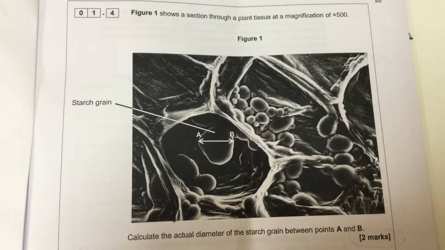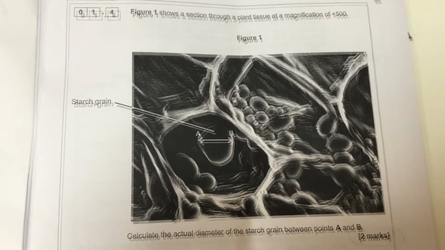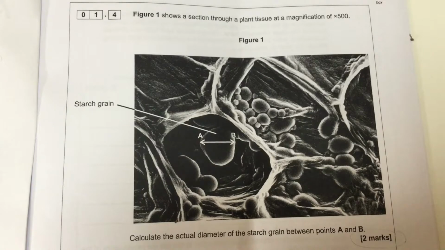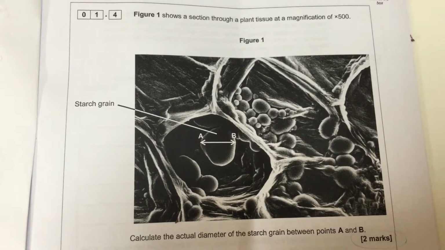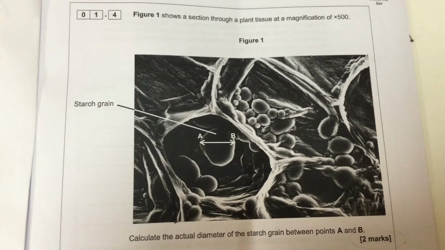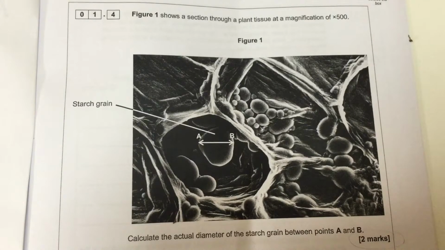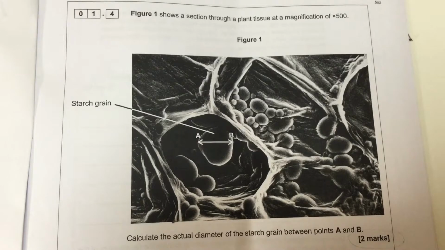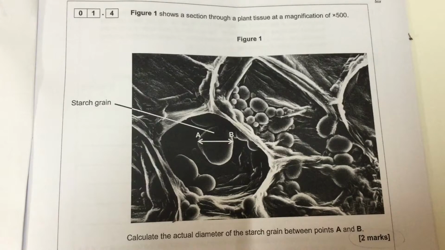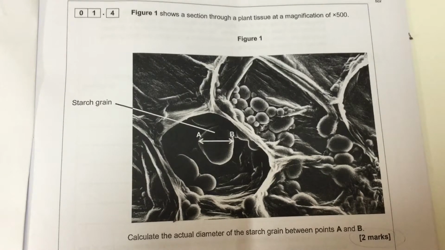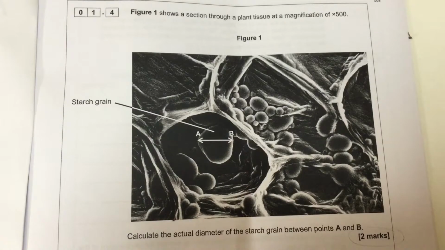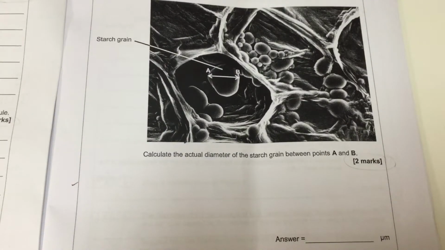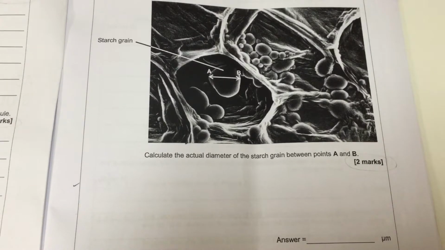So the first thing I would do is write out the formula. Magnification equals image over actual. I remember it as mere. And then what we need to do is look at what figures we actually have. We have the magnification. We have, if we use a ruler, a measurement of the image, which is 20 millimeters. And so we're calculating the actual. And all we need to do then is rearrange that formula to make the actual the object of it.